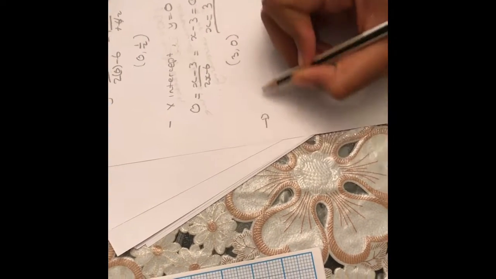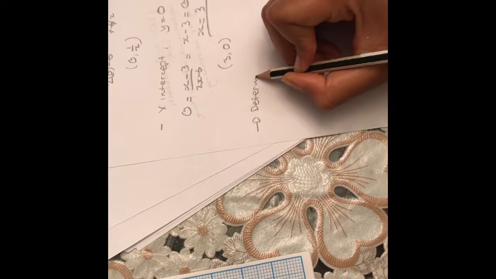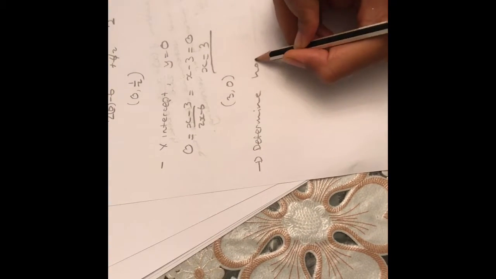To determine how the curve will move, taking values to the left of 3, f of x will be positive, and taking values to the right of 3, it will also be positive.